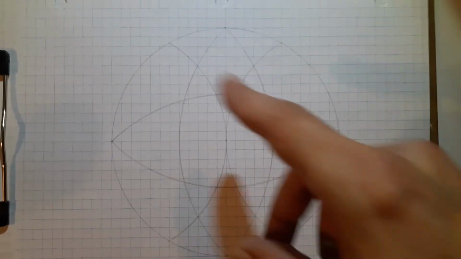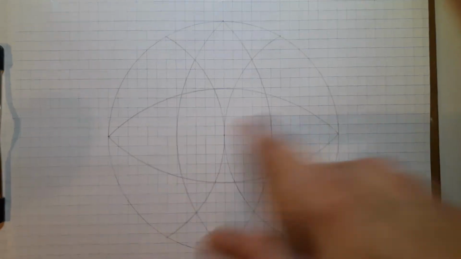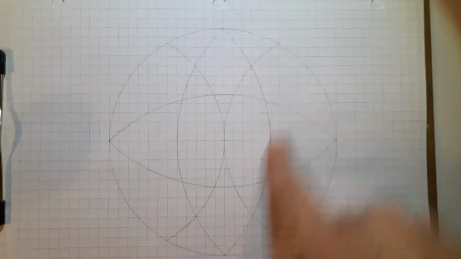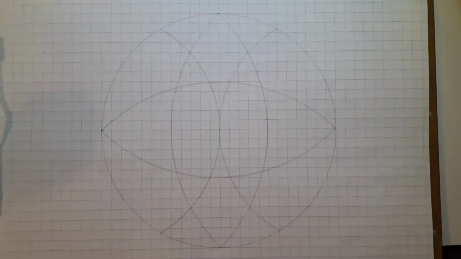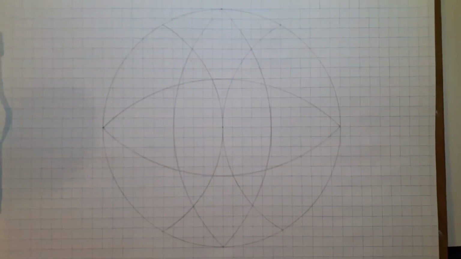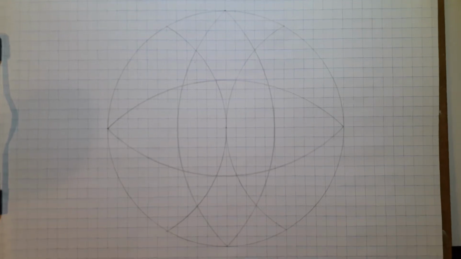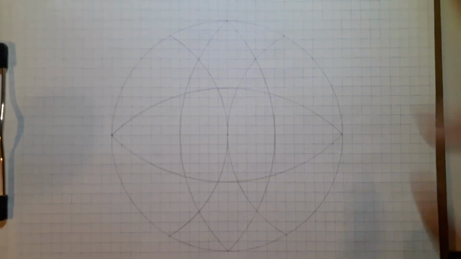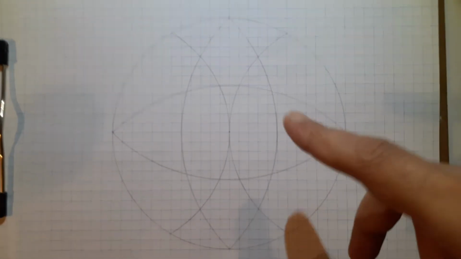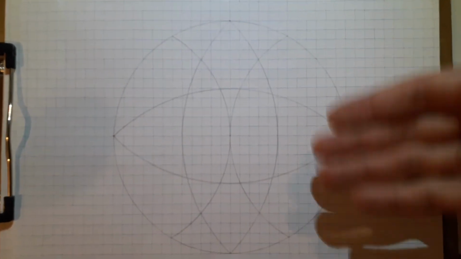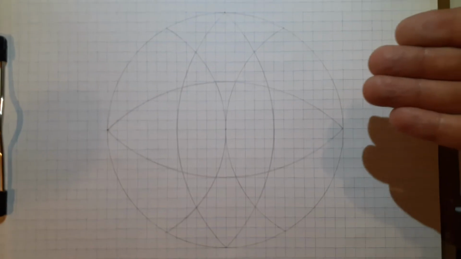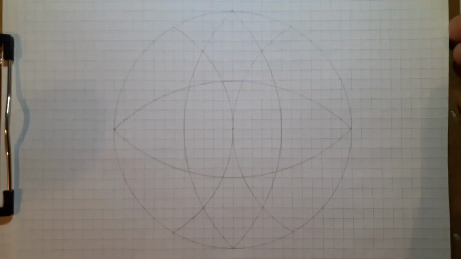So from this, from the 4 points, the 2 going through the center, I was able to find all this information just from this template alone. If you want to call it a template, it's like a geometrical template, if you will.